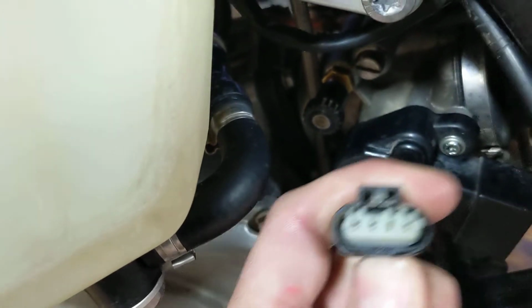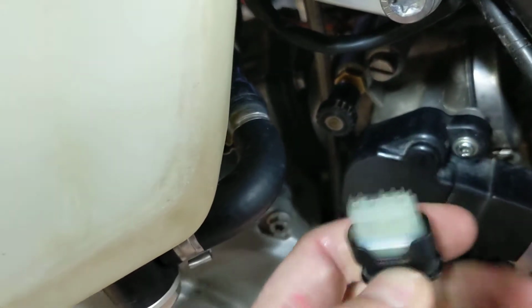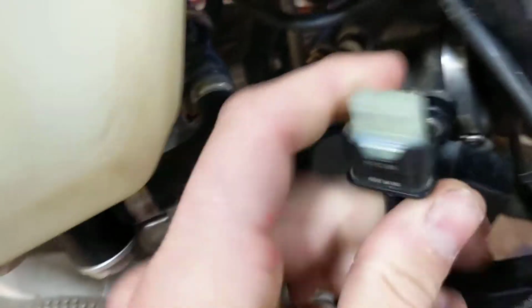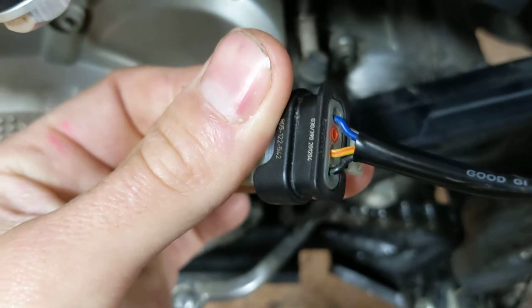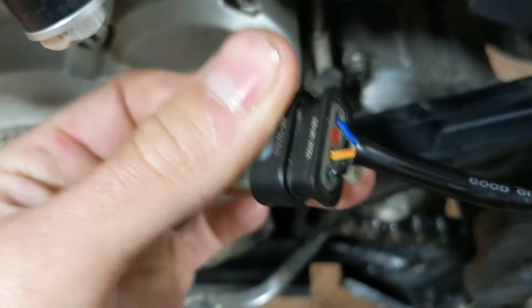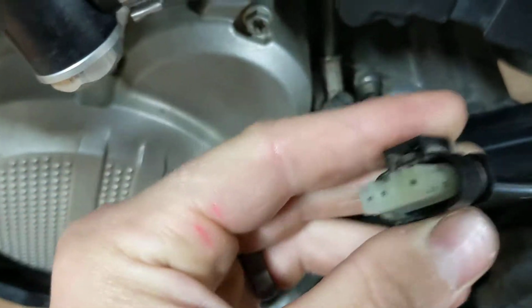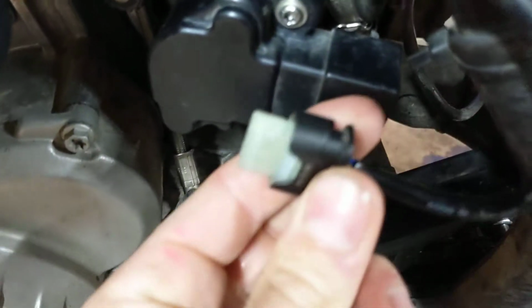We're going to check the data that this sensor outputs. So what you need to do is, for checking the data, we're dealing with the black wire and the yellow wire with a red tracer. If you look at these 2 pins here, when you do the test, this has to be plugged in.